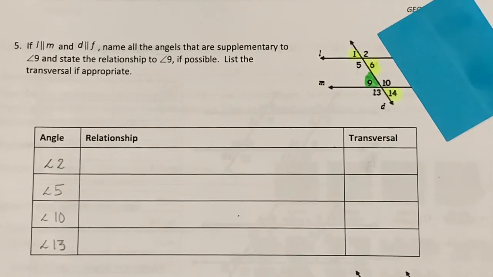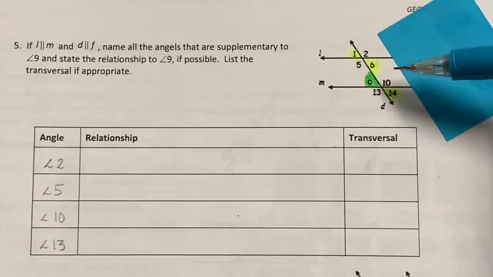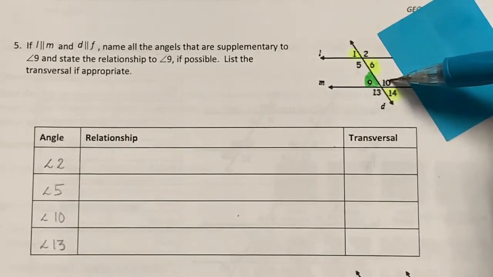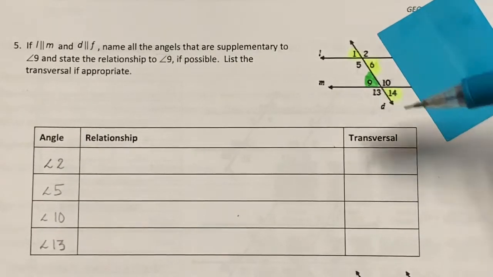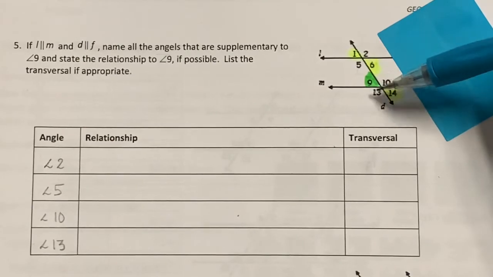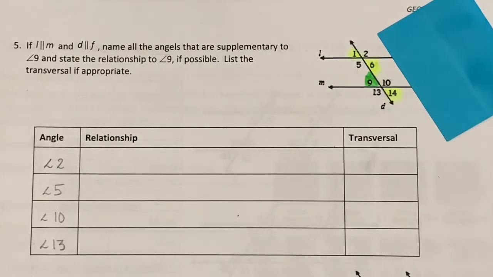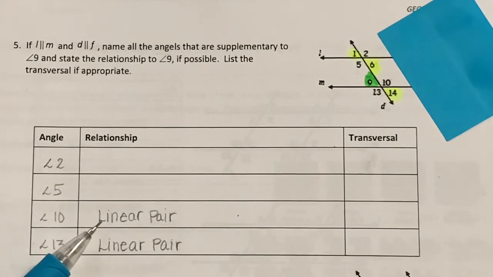Okay, next we need to look at the relationship of each of these angles to angle 9. Angle 10 is on a line with angle 9. This is known as a linear pair. You can say the same thing about angle 9 and angle 13. They're on a line, so those are also a linear pair. Go ahead and fill in the relationship column for angle 10 and angle 13 and write in linear pair.